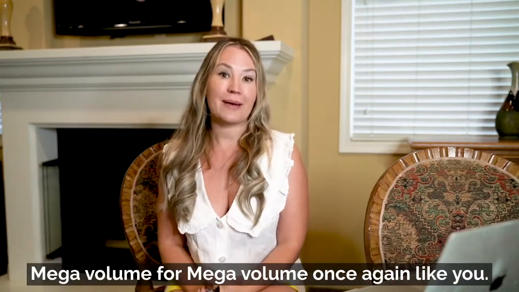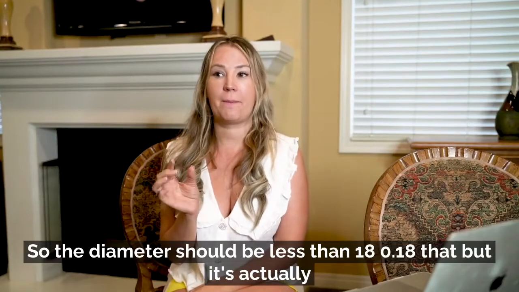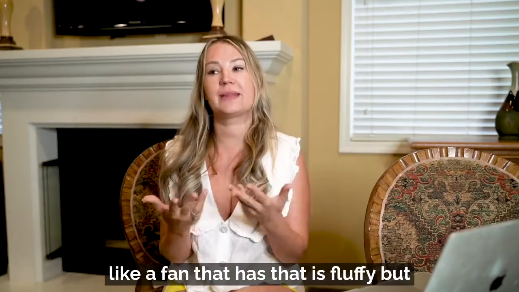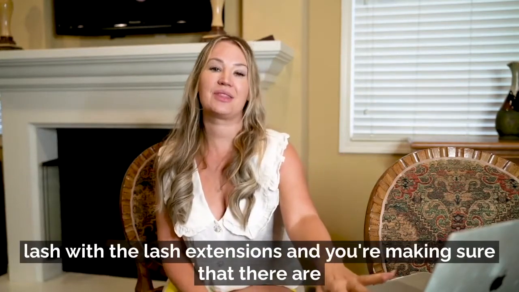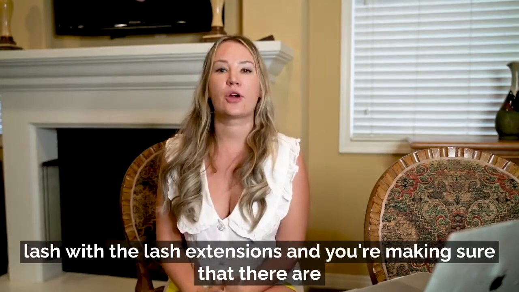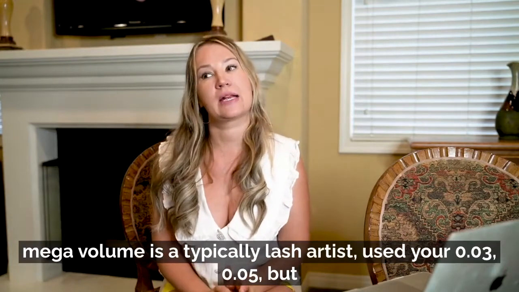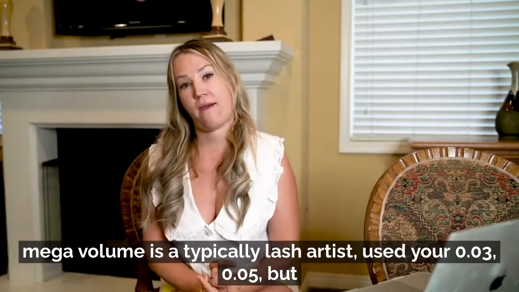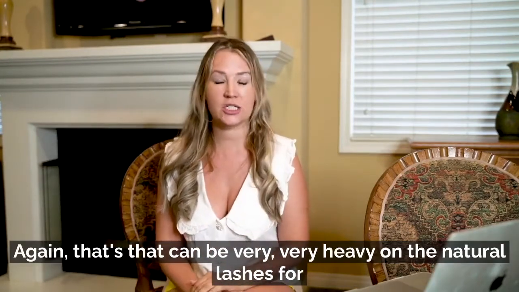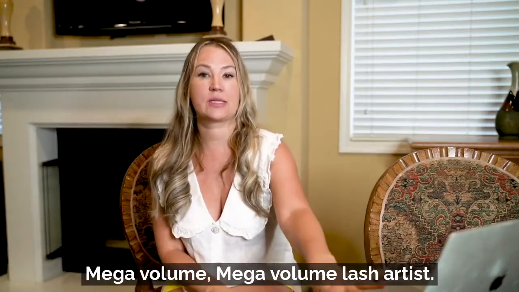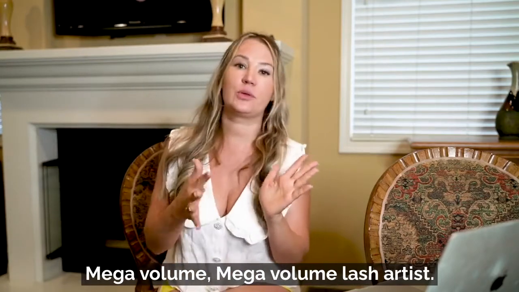That's our mega volume. For mega volume, once again, the diameter should be less than 0.18. It's a fan that is just fluffy, but the weight technically should be the same as 0.18, because you want to make sure that you're not overloading the client's natural lash with the lash extension, and that their lashes are going to remain healthy. Mega volume is typically 0.03 in diameter and 0.05, but there are some that use 0.07, and once again, that can be very, very heavy on the natural lashes. So we personally do not do that at Thousand Lashes. Like I said, for our pre-made and pro-made, we only use 0.03 to 15D max, but normally it can be from 8D to approximately 15D.